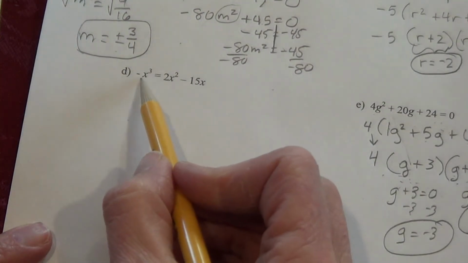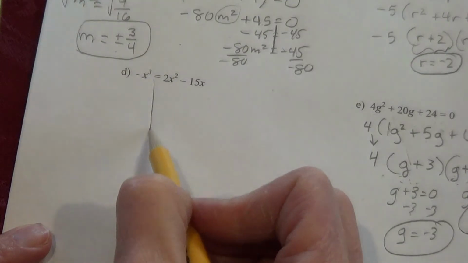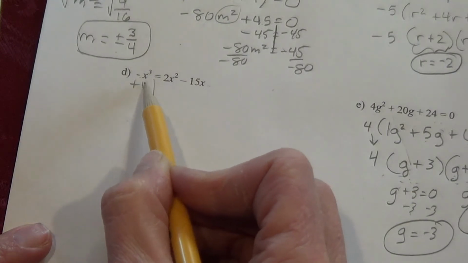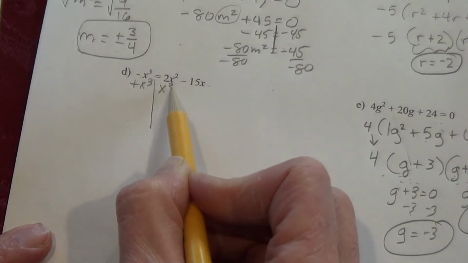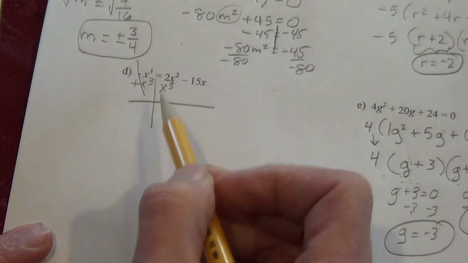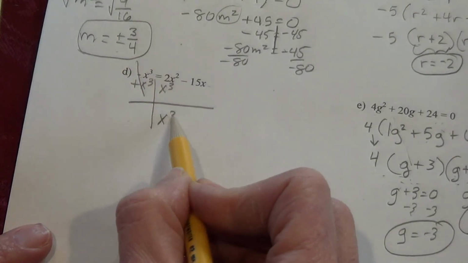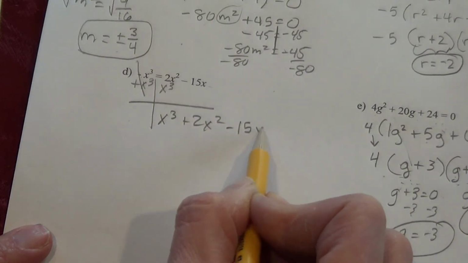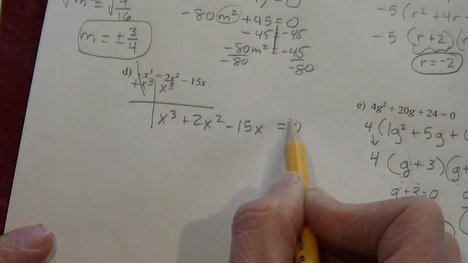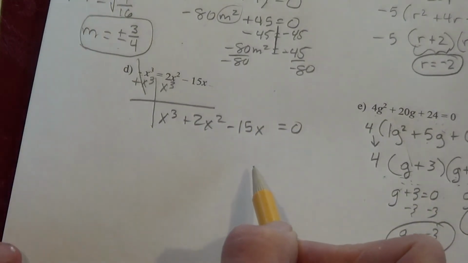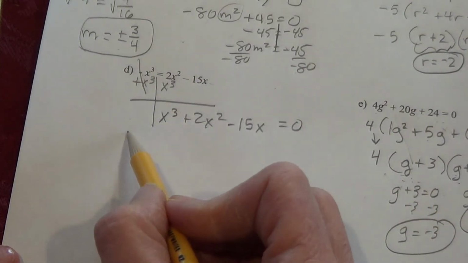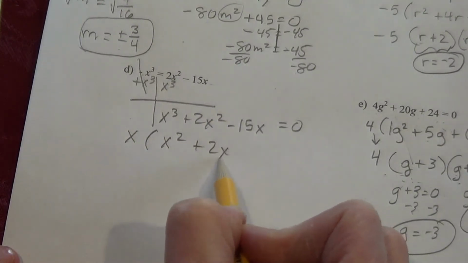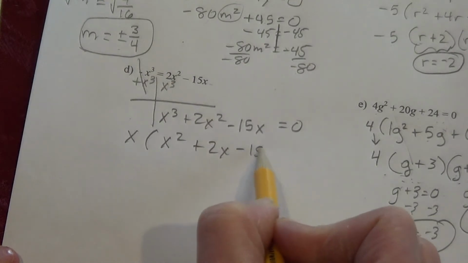Okay. Last one, we've got an x cubed over here, and we've got the others over here. I would just get rid of this x cubed on this side. That will create all of them on the same side. So that wipes out. We have x cubed plus 2x squared minus 15x. And now we can set it equal to 0. The 0 doesn't have to be over there. What could I factor out of all these? I could factor an x out. That would leave me with an x squared plus 2x minus 15.